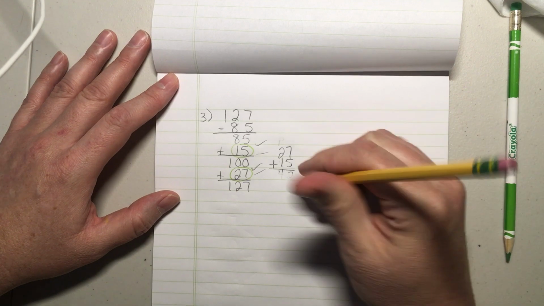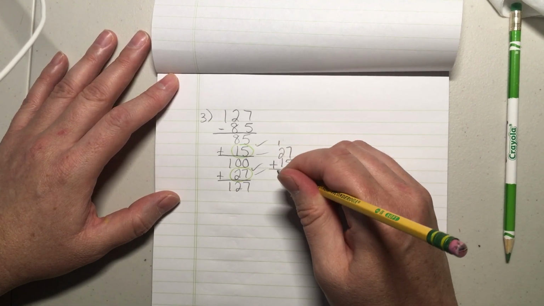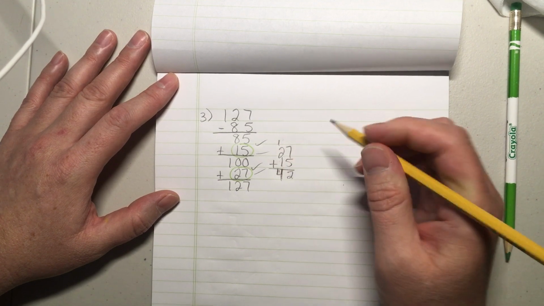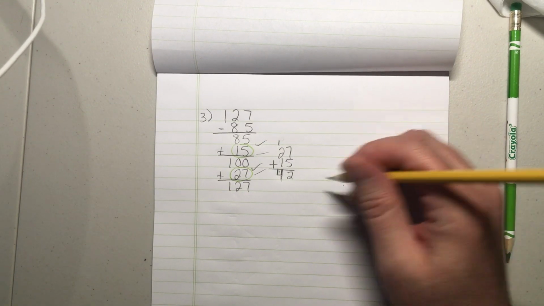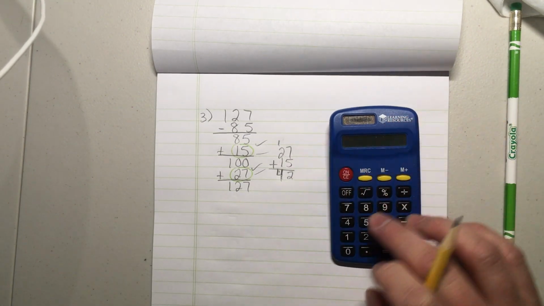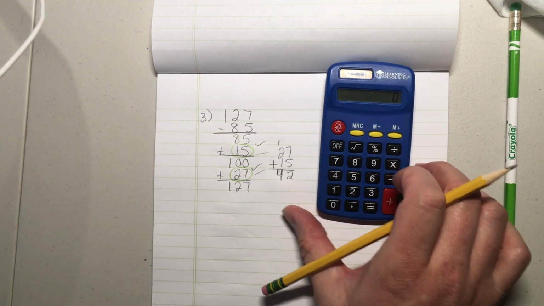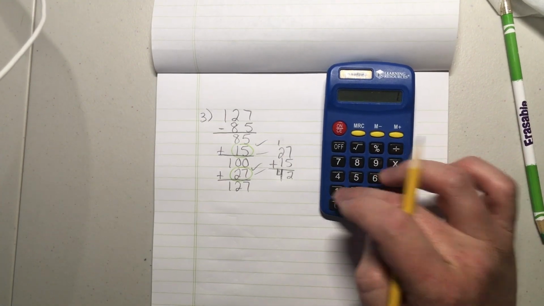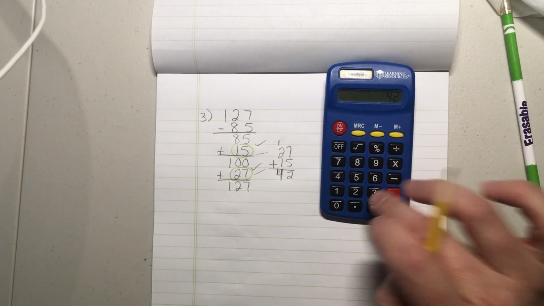No, that's right. Looked weird for a second. Okay, so anyhow, let me double check that to make sure that that's correct. Use my calculator. All right, so 127 minus 85 equals 42.